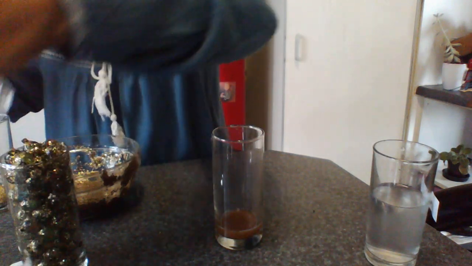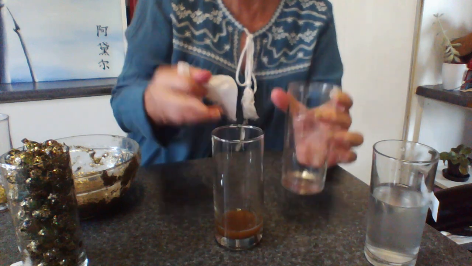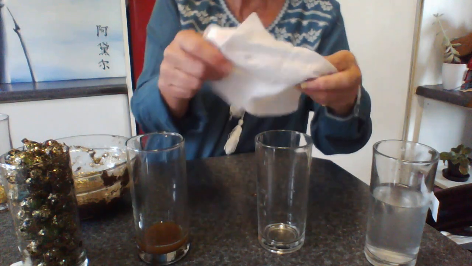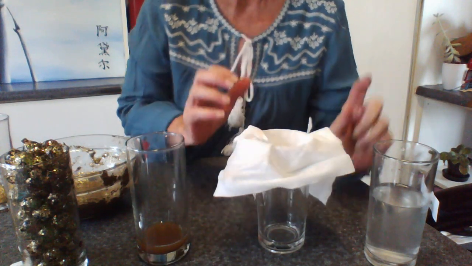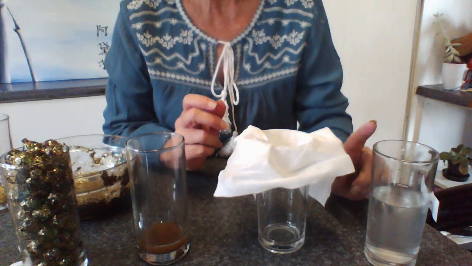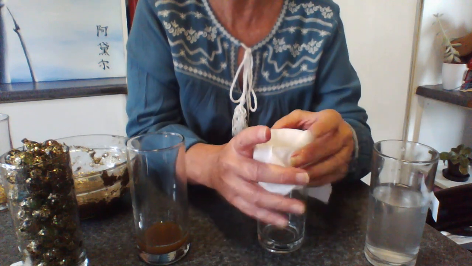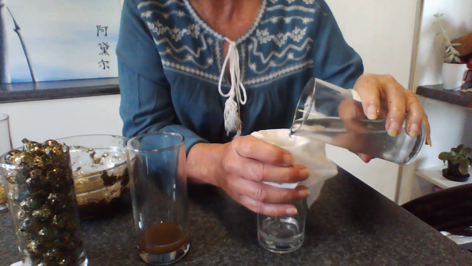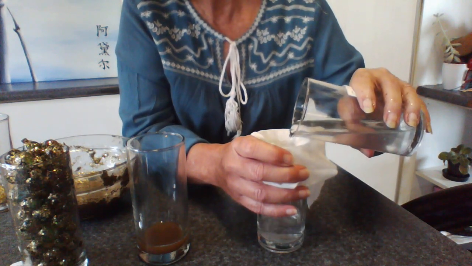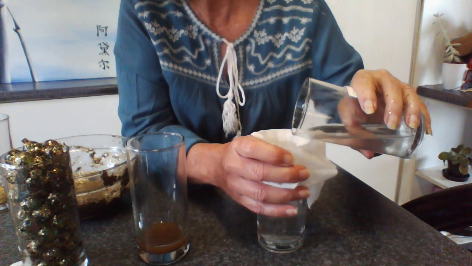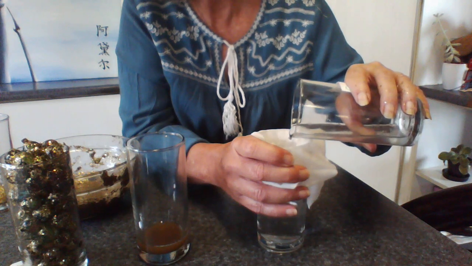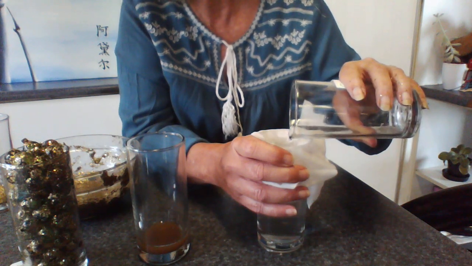I'm going to take a clean filter paper and I'm now going to try and separate the salt from the water by filtering. Watch carefully. When you do this, you will notice that the water runs through quite quickly. Remember, it is a solution, not a mixture.